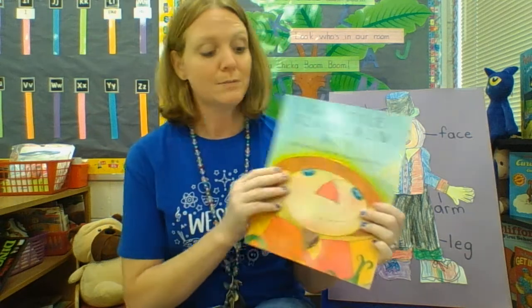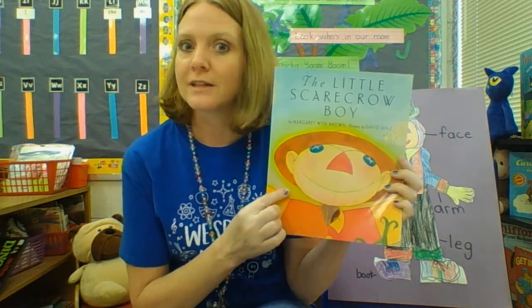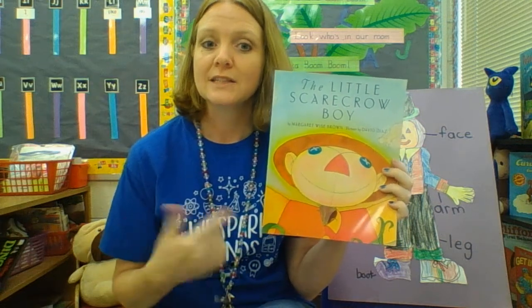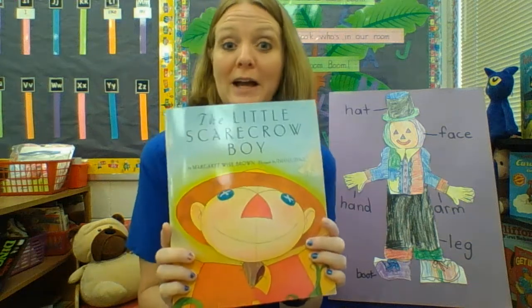A scarecrow is not really alive, but in our stories we have a character that is a scarecrow because he has features. He talks in our story, so he is actually kind of like a person in the books that we were reading. In this book that I'm going to read to you guys today, this little boy scarecrow has a family. So he has things like an actual character in a story would have, but like an actual person.